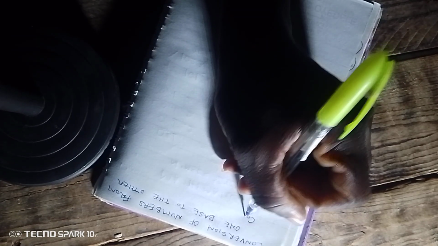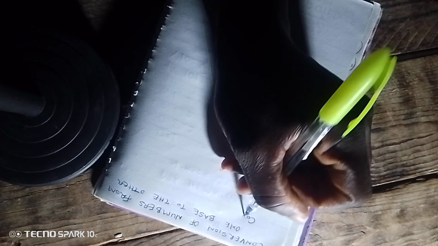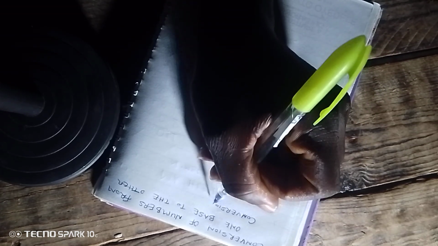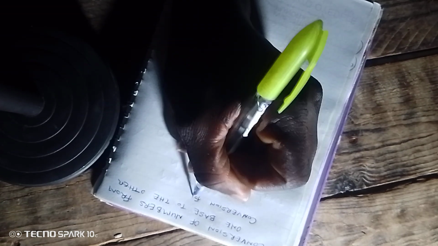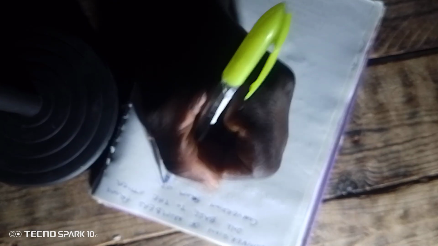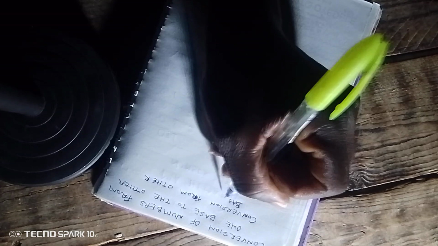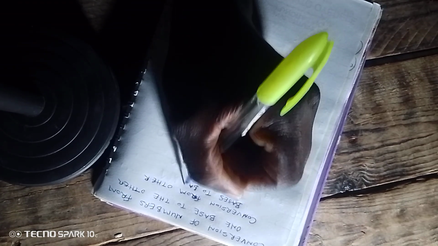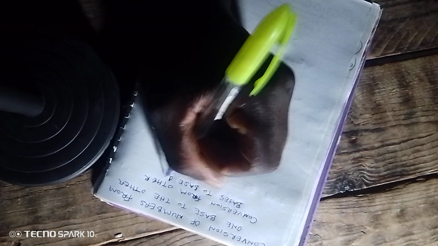Conversion from other bases to base 10. Conversion from other bases to base 10.